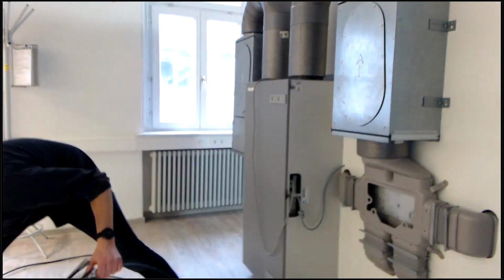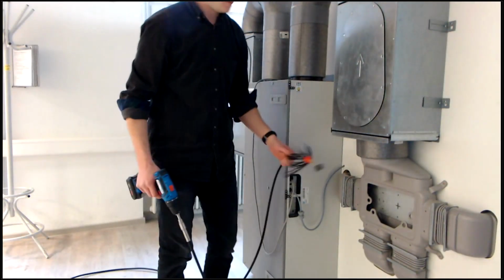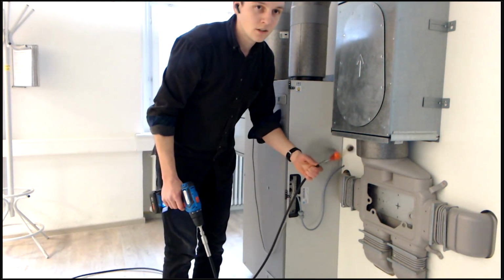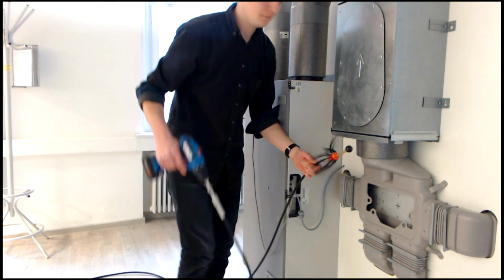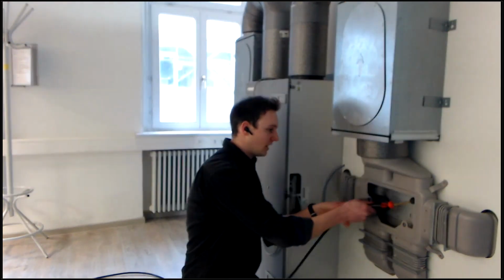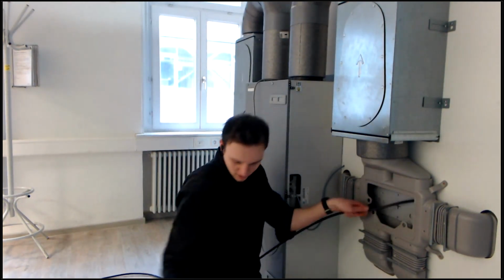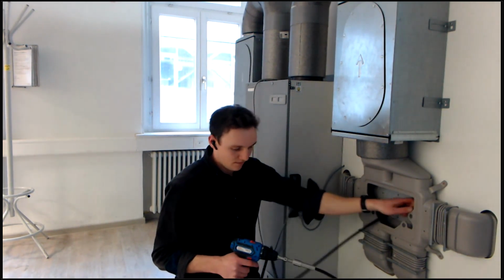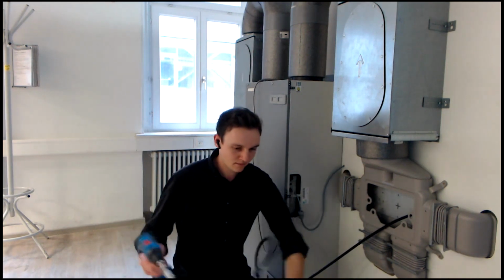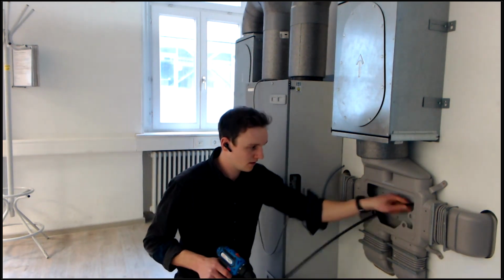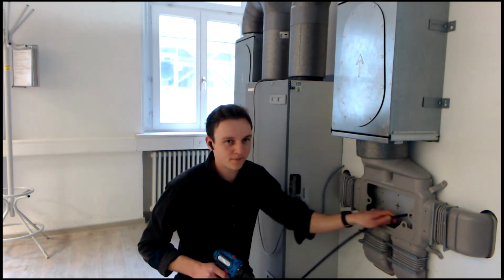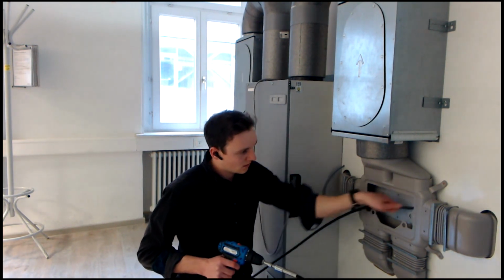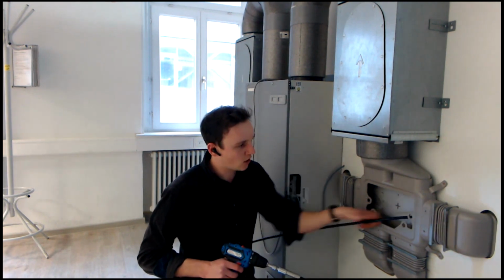And here you are putting in the brush, which is rotating. Get it in. It is 15 meters long.